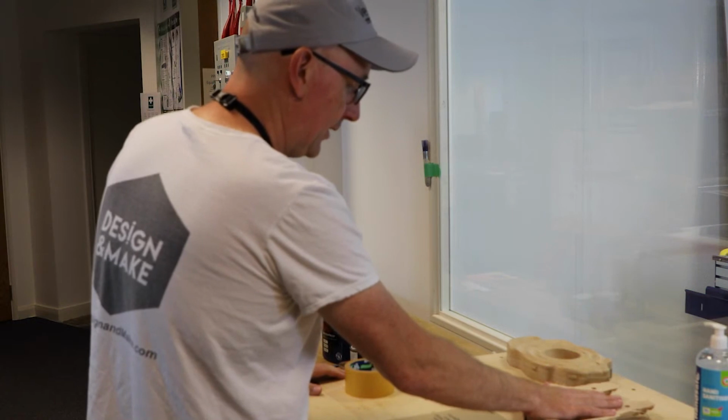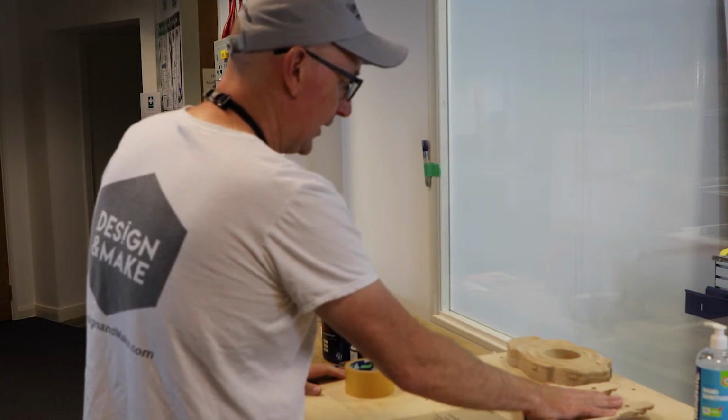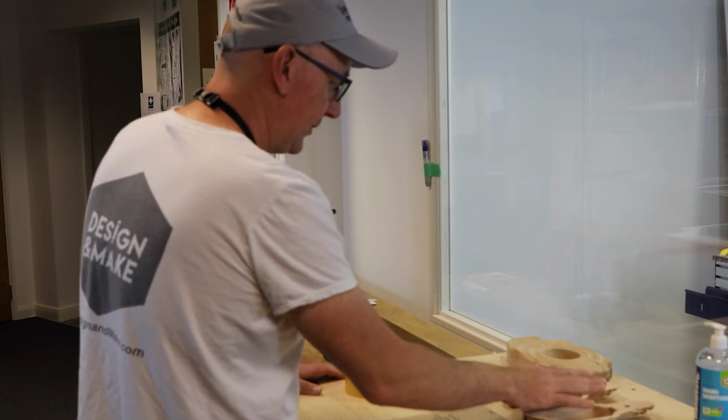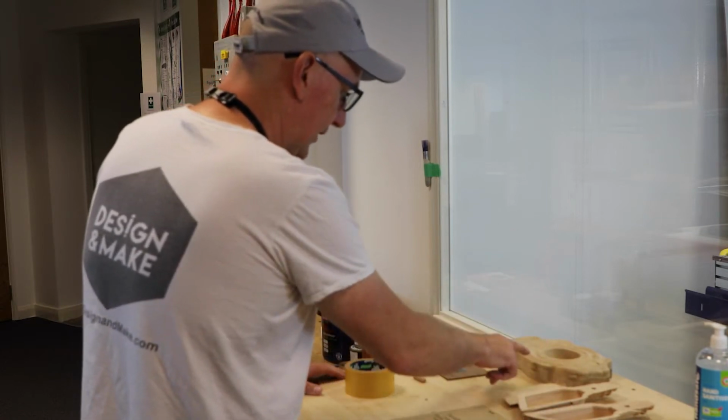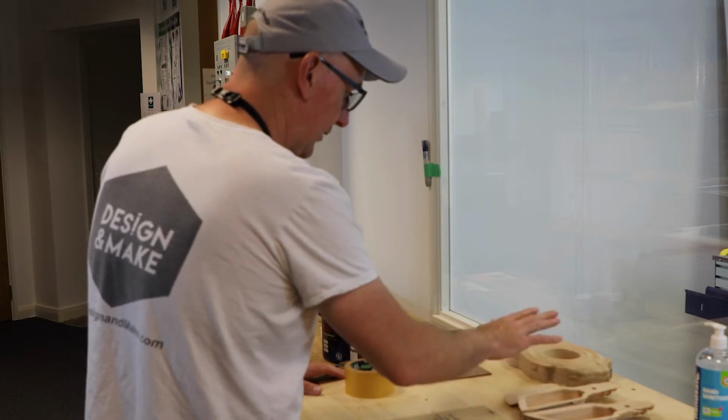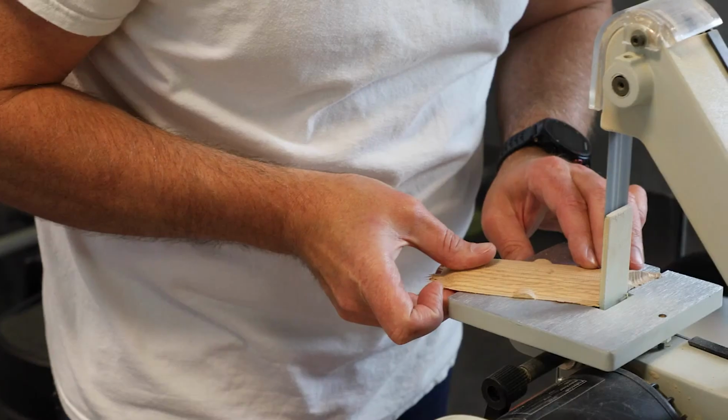Let's do this piece first. Let's sand it and glue it. And then once it's done gluing, I'm going to have to do some more sanding. Do that. And then we'll come back to this when this is drying. I think that's the right way to do it.